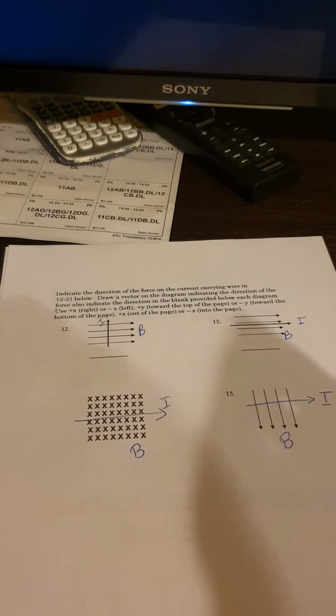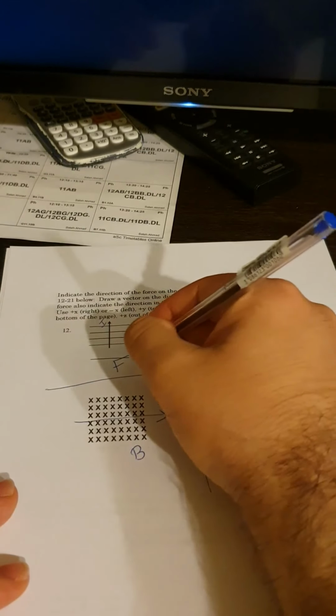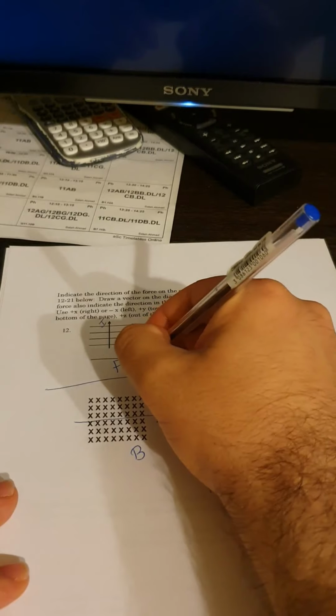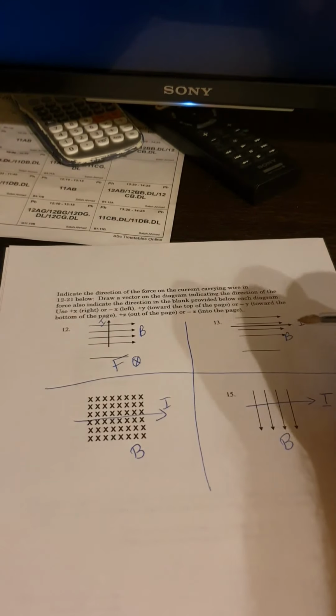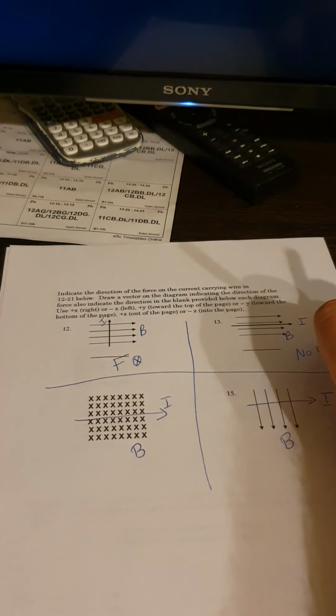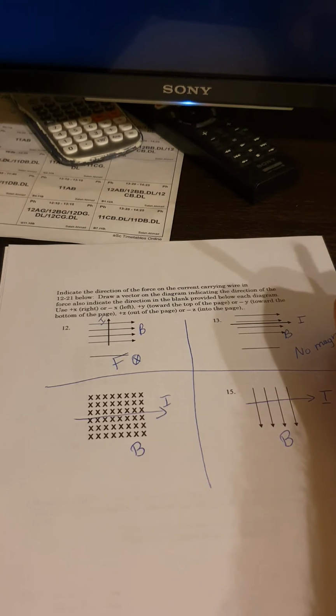And so the magnetic force here, F, in this first question, is into the page, so it's a cross. Now here the current and the magnetic field are parallel, so no magnetic force. We know that if the direction of motion of the charge or the direction of the current is parallel to the magnetic field, there is no magnetic force.